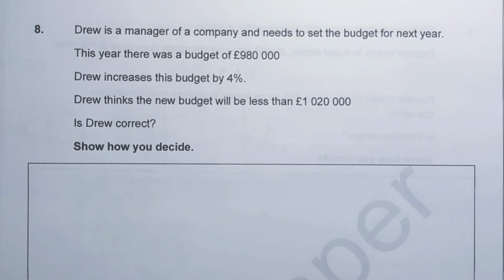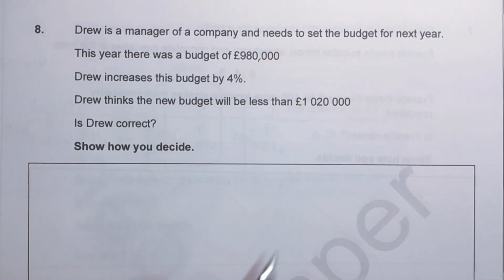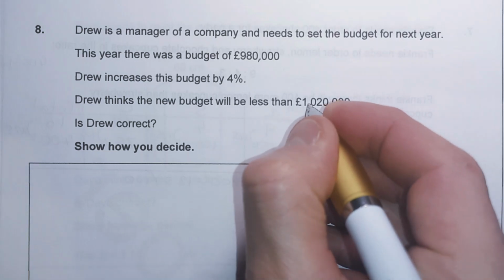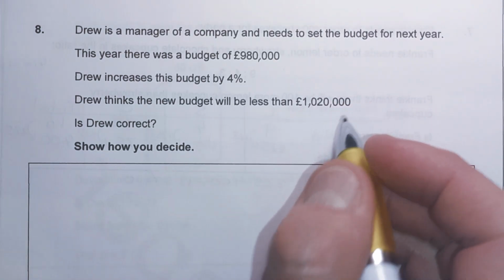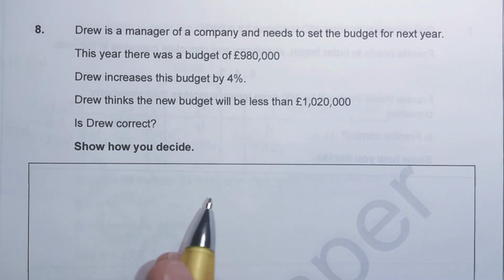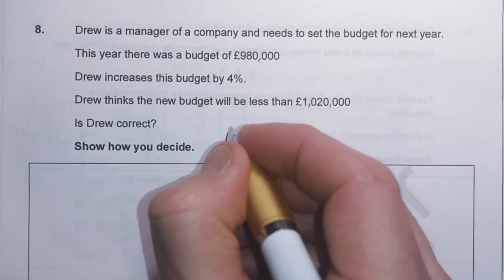Question 8. Drew is a manager of a company and needs to set the budget for next year. This year, there was a budget of £980,000. Drew increases this budget by 4%. Drew thinks the new budget will be less, and I'll put my commas in, than £1,020,000. Is Drew correct? So what we want to do is work out 4% of this.